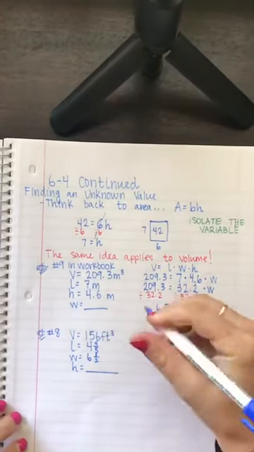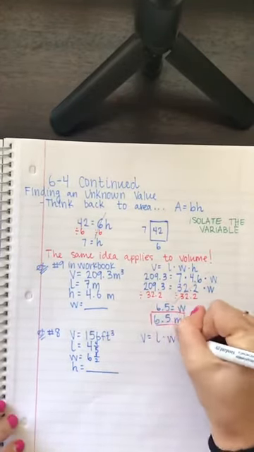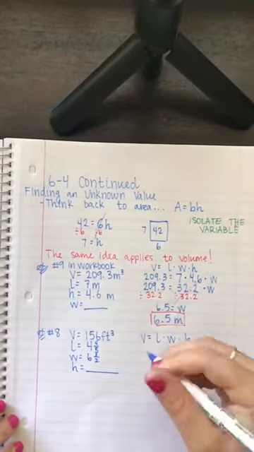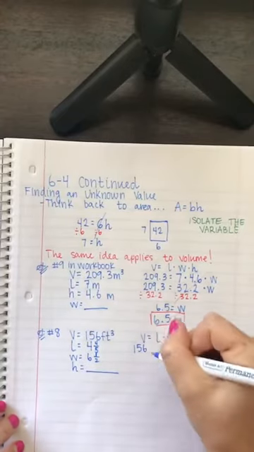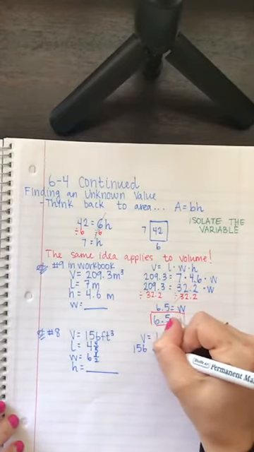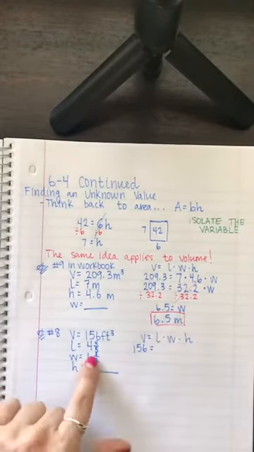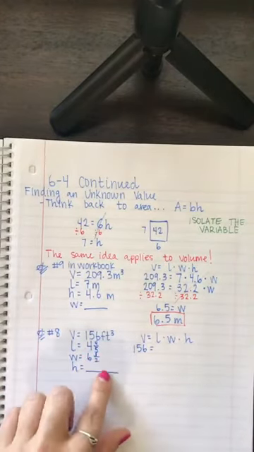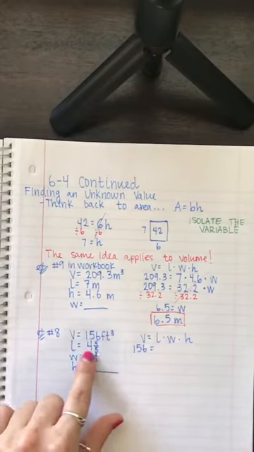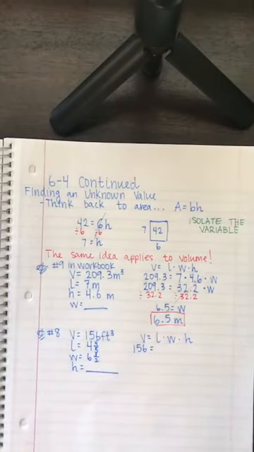So again, I know that volume equals length times width times height. They give me volume, 156, equals, oh, let's see, I have a mixed number. So I didn't even think of it until I got right here, but I'm like, I cannot multiply those.